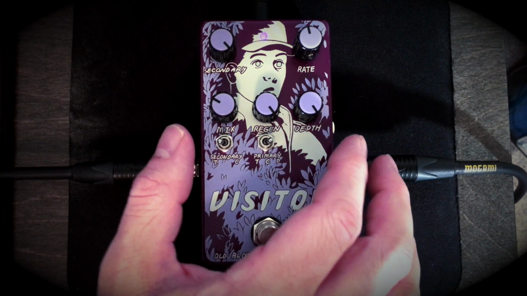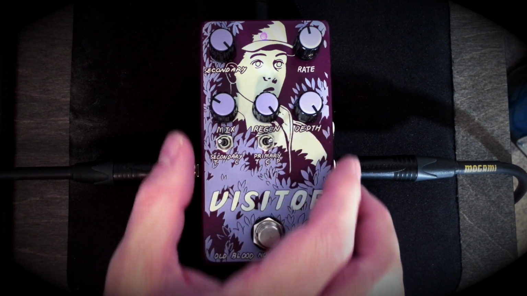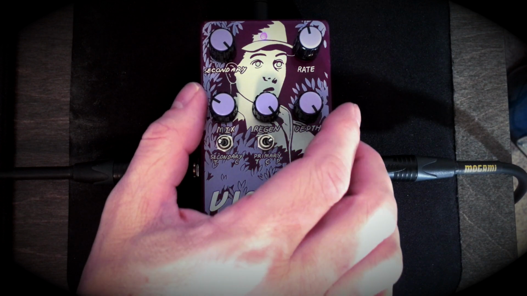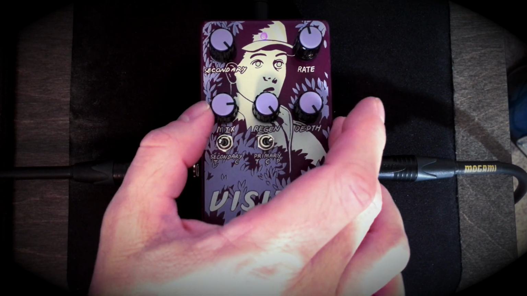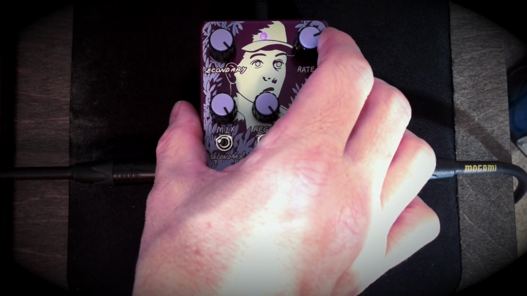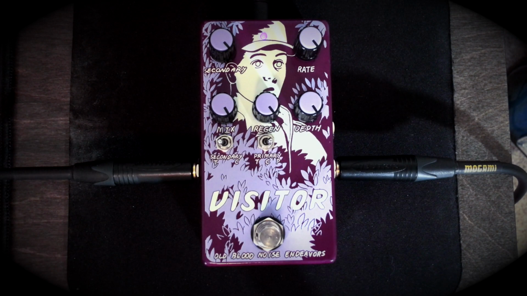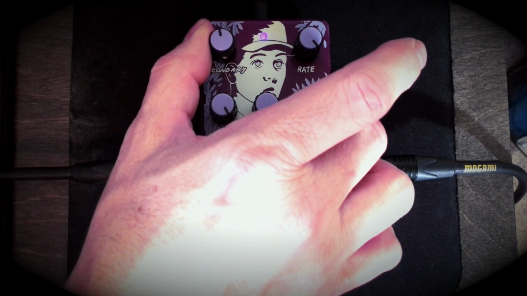So I'm assuming I'm hearing the phaser making that clunk, clunk, clunk sound, and the trem's just kind of pissing it off and making it do that. Yeah, it's pretty extreme there.